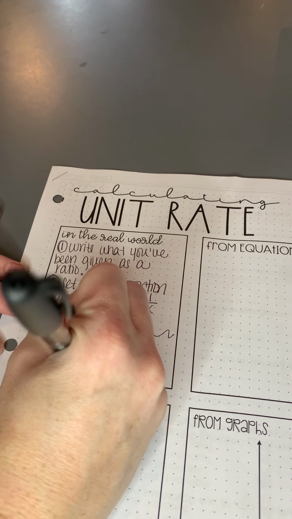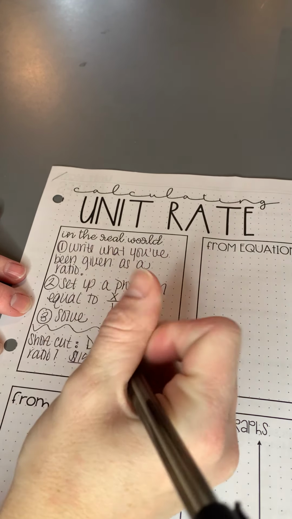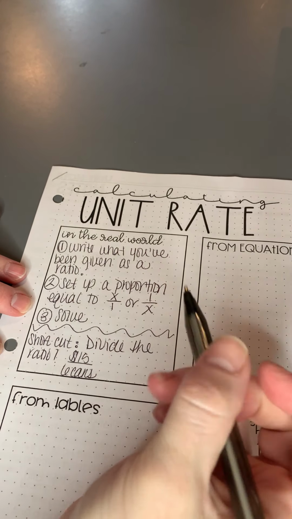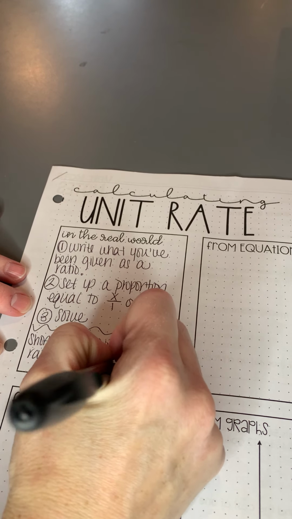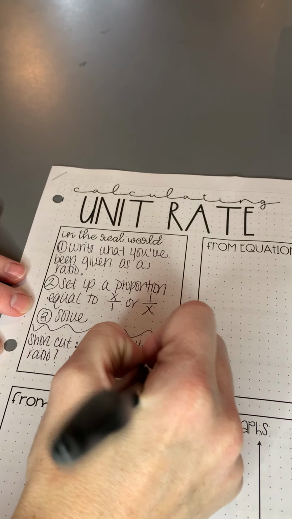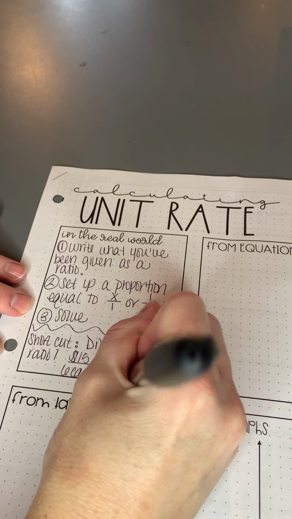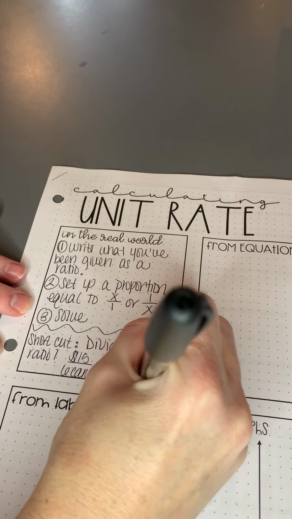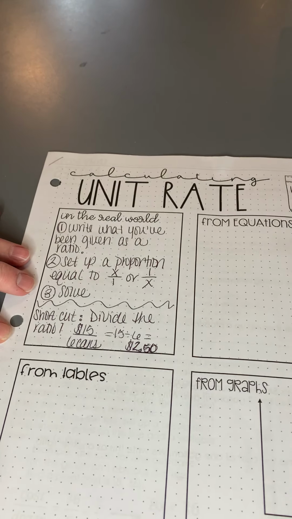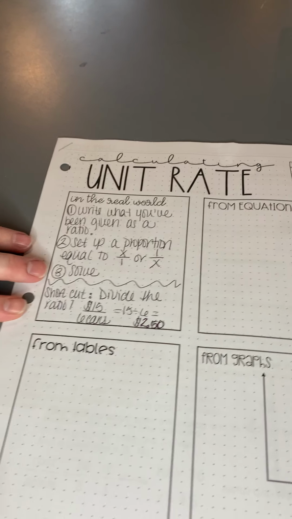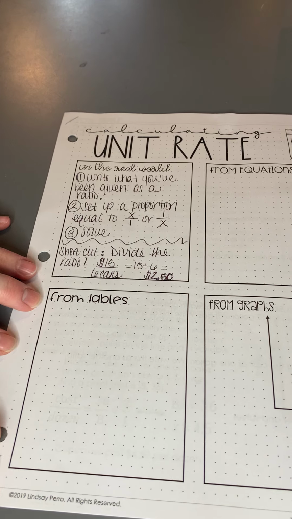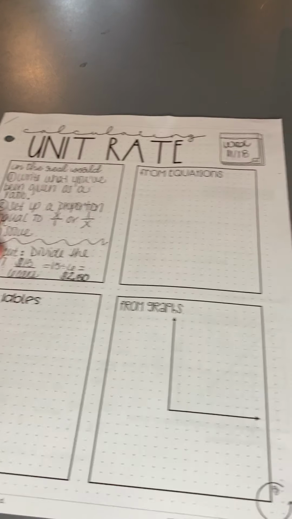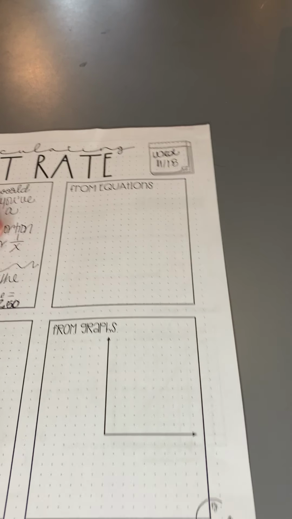So if we are talking about $15 for 6 cans, you would do 15 divided by 6, and you would get 1 can is $2.50. One less step than solving proportions, because we're only comparing it to 1 unit. So that's real world situations.